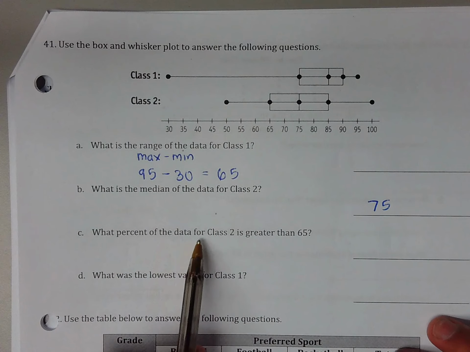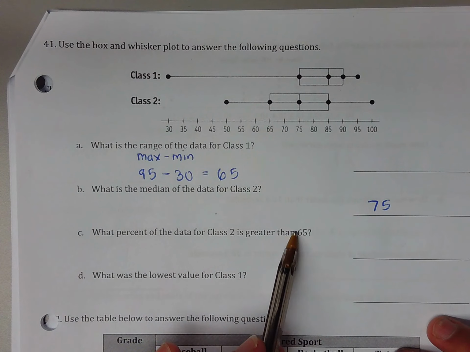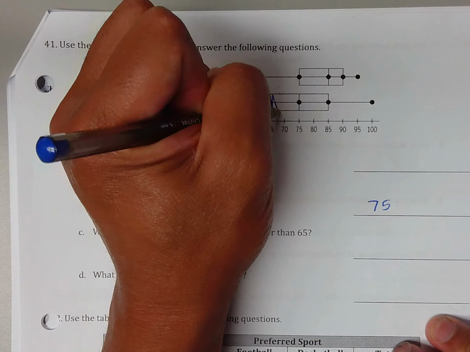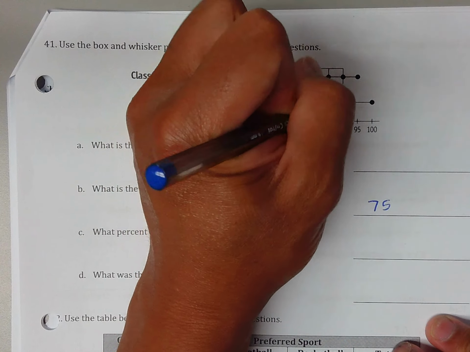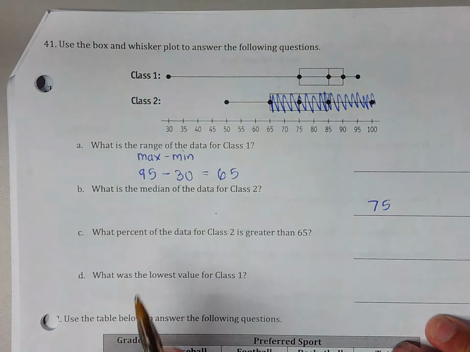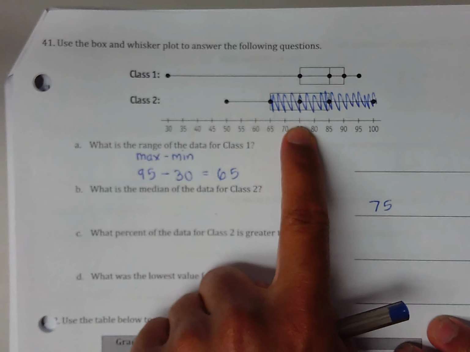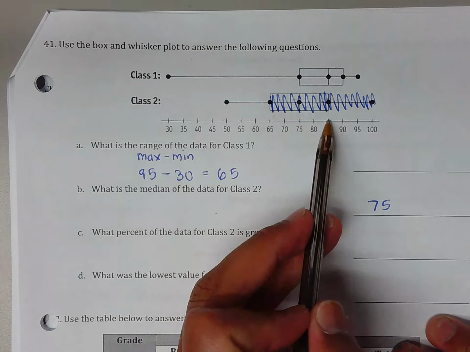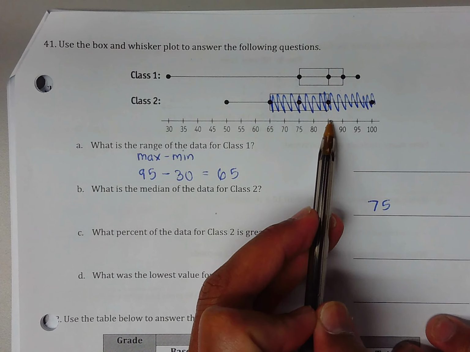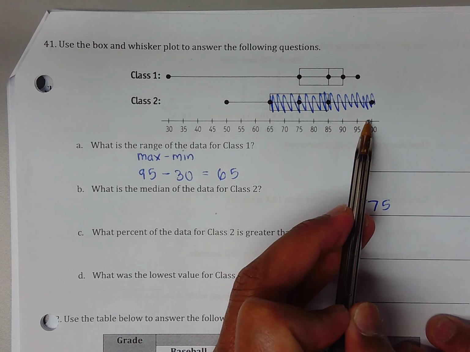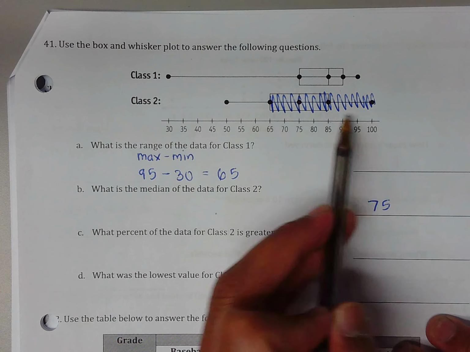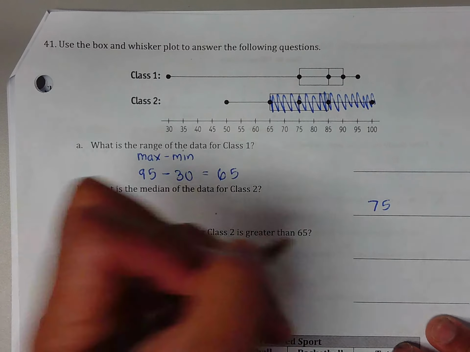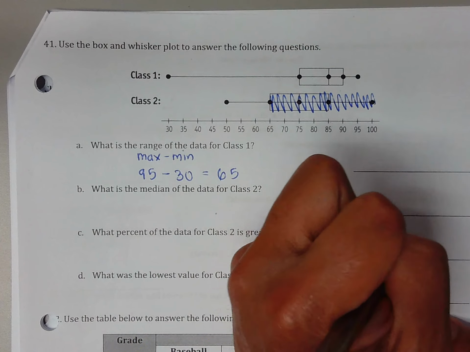What percent of the data for class 2 is greater than 65? So greater than 65, we want all of this right here. What percentage is that? Well, we know that from here to here is 25%, from here to here is another 25%, and from here to here is also another 25%. So each of these sections represents 25%, which tells us that data is 75%.